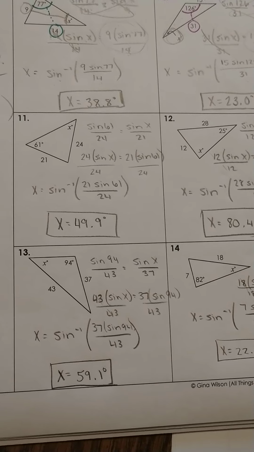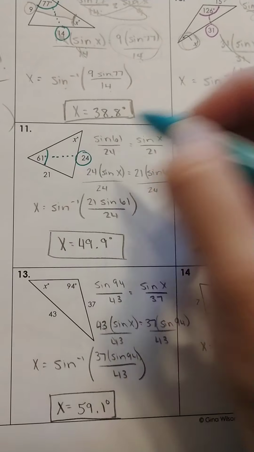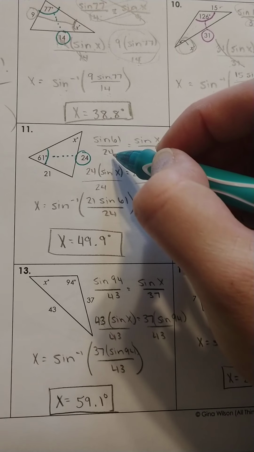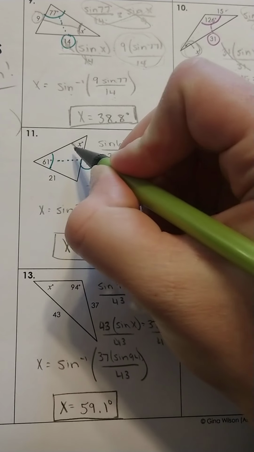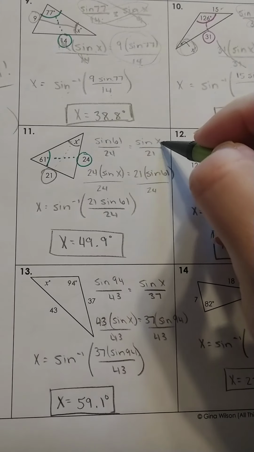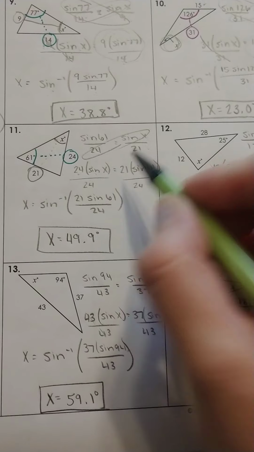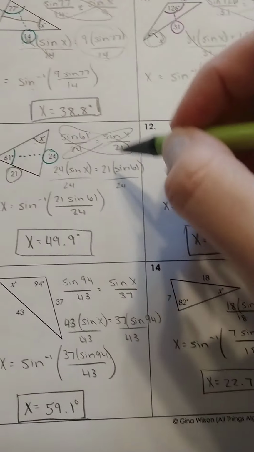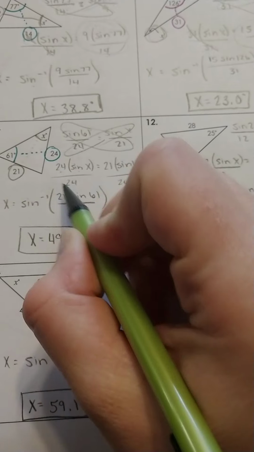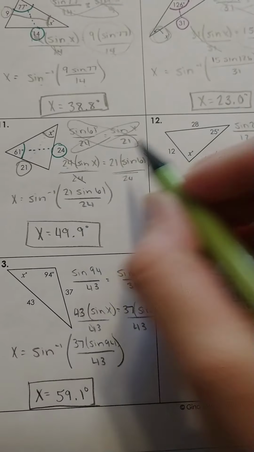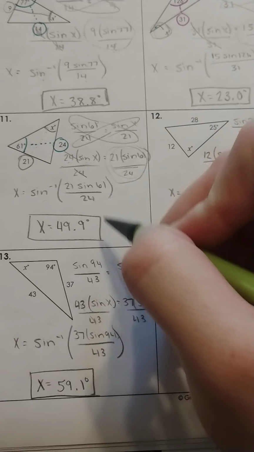So number 11, my side angle pair. I'm given 61 degrees here. Go directly across. That's 24. So sine of 61 over 24 equals, I'm given angle x here. Directly across from that is 21. So sine of x over 21. Go ahead and cross multiply. 24 times the sine of x equals 21 times the sine of 61. To get that sine of x by itself, you divide by 24 on both sides. These cancel. To get our angle, we take the inverse sine of that fraction. So that gives us 49.9.